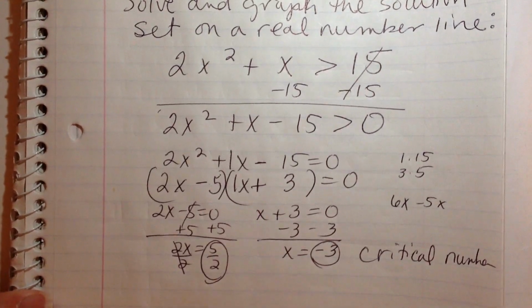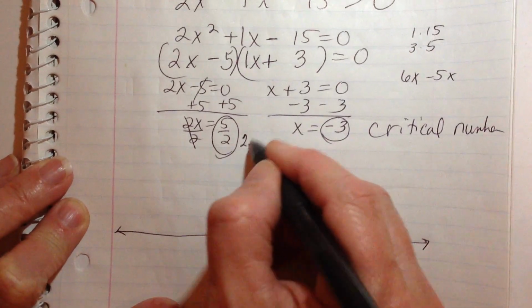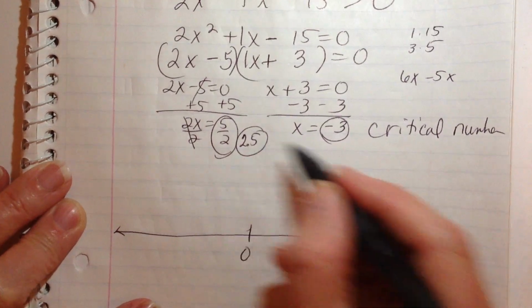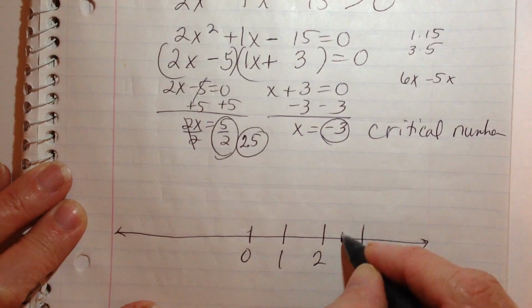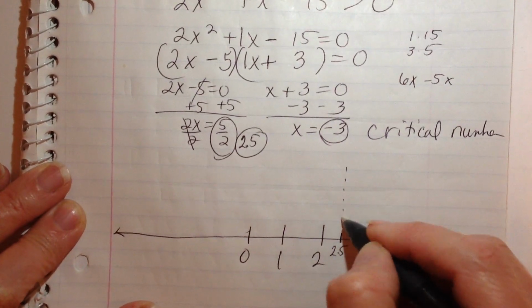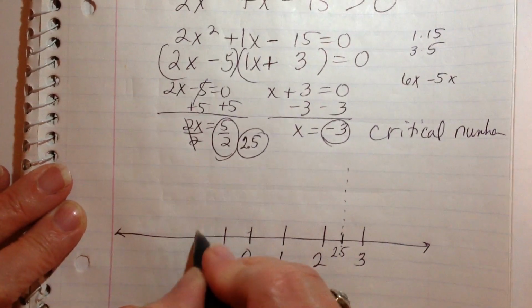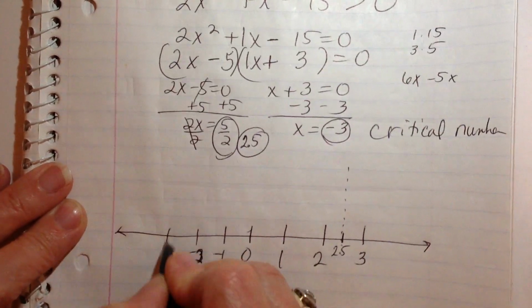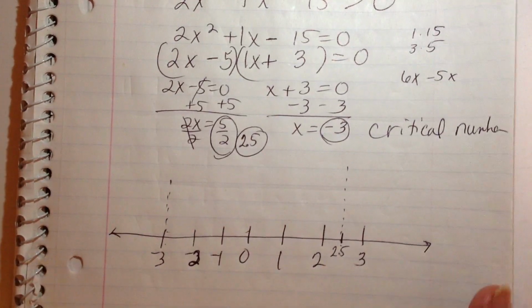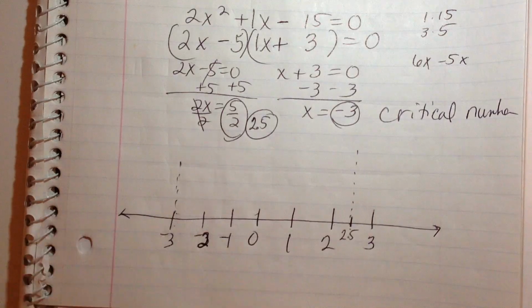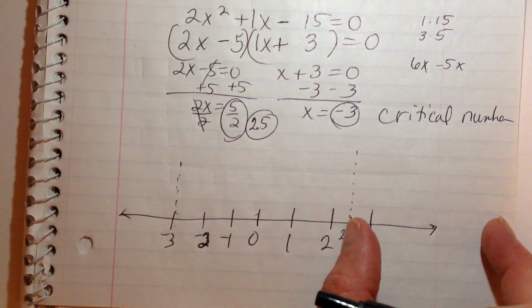So I'm going to draw my number line, reminding ourselves that 0's in the middle. 5 halves, that's 2.5. If you punch it in your calculator, 5 divided by 2, that's 2.5. So I'm out here 1, 2, here's 3. So I'm somewhere about right here is 2.5. I'm going to draw a dotted line at 2.5, kind of dividing my number line into intervals. Then I have negative 3 to the left out here, and I'm going to draw my dotted line here. So I have 3 intervals on my graph. I have everything less than negative 3, everything in between negative 3 and 2.5, and then everything greater than 2.5.